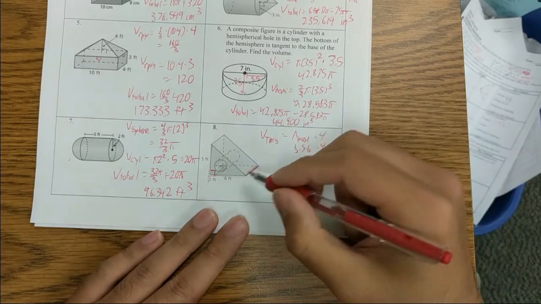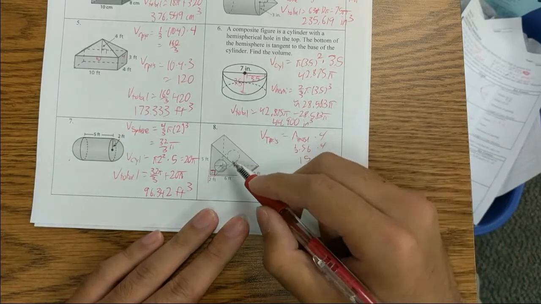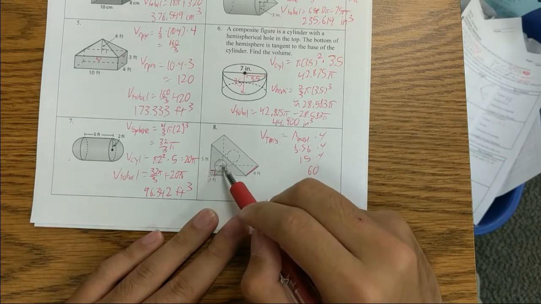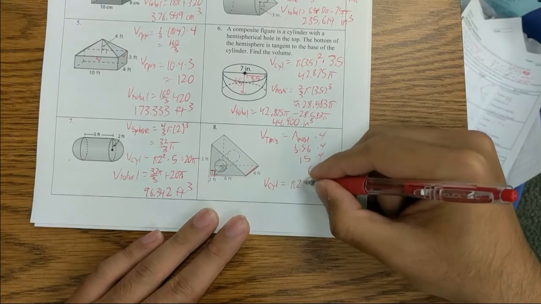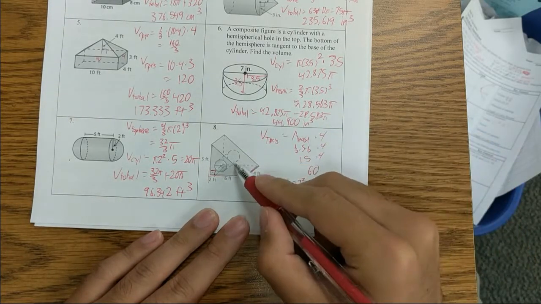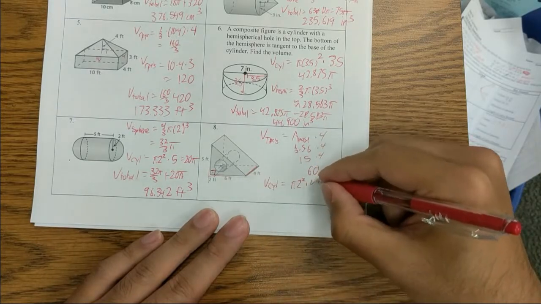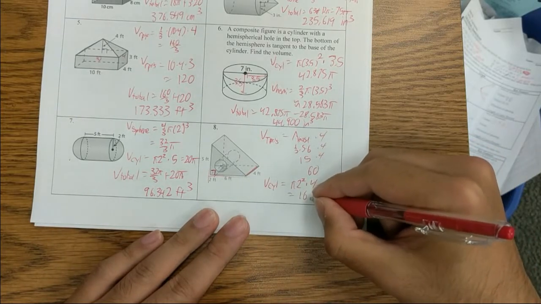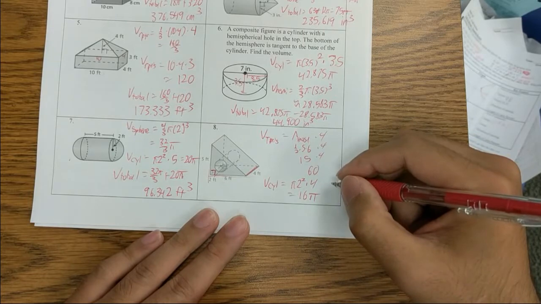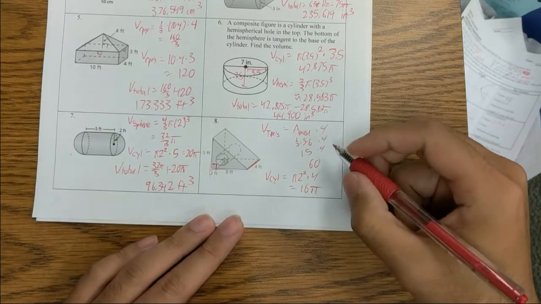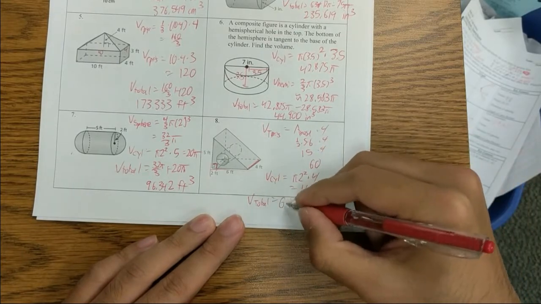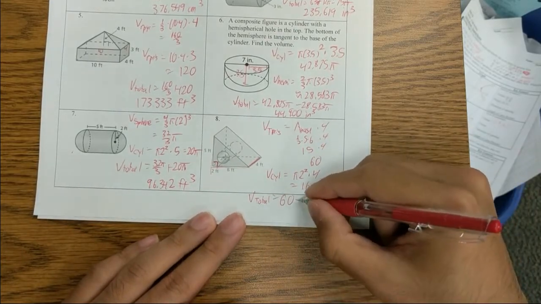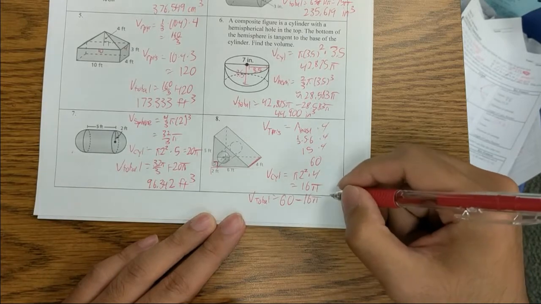And then let's see how much we cut out. Okay, so it looks like this 2 is pointing to just the radius. So volume of the cylinder will be pi radius squared times the height, which is 4. So that's 16 pi. So then the total volume is, if it were full, minus how much we cut out.